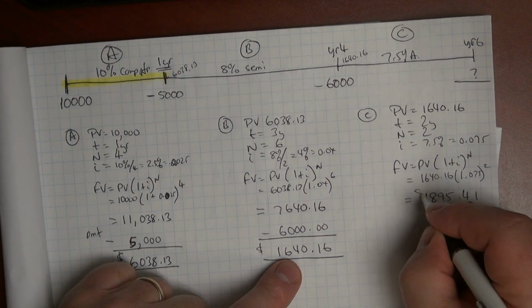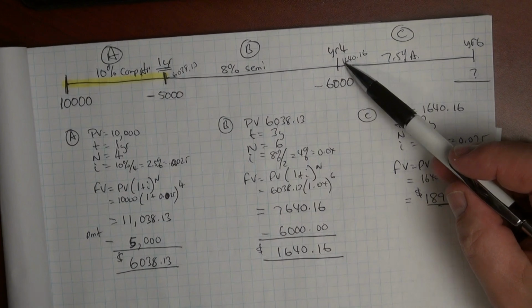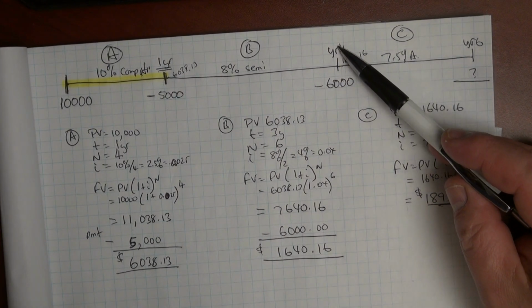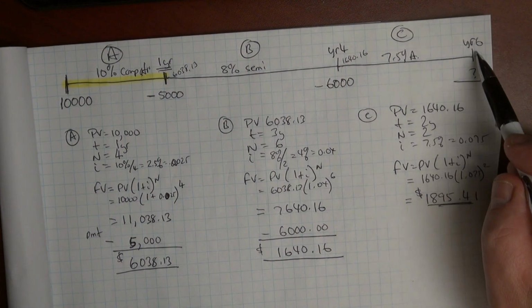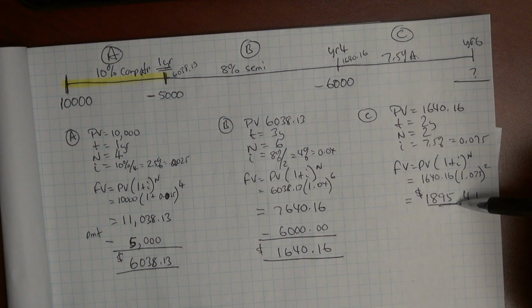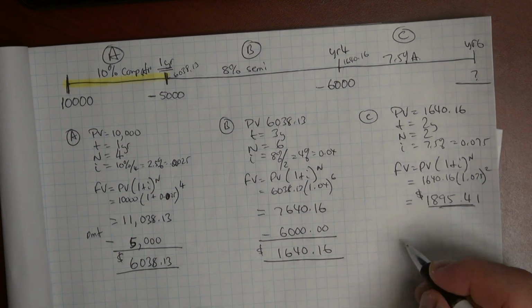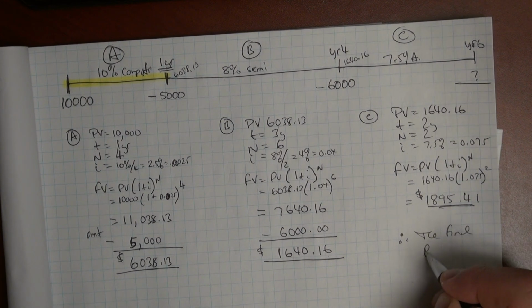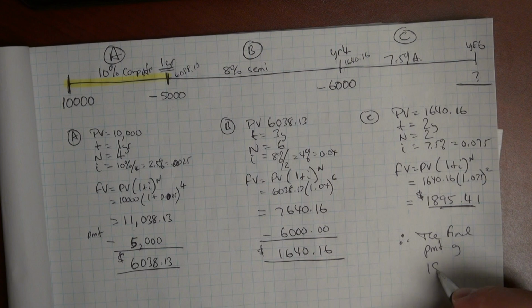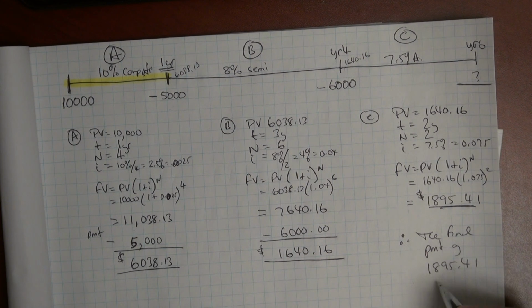1,895.41. So what is this saying to us? This 1,640.16 balance at the end of year 4 sits for 2 years earning 7.5%. At the end of those 2 years, it will have a balance of $1,895.41. So in other words, to pay off this loan, a final payment of $1,895.41 must be made to satisfy the loan.